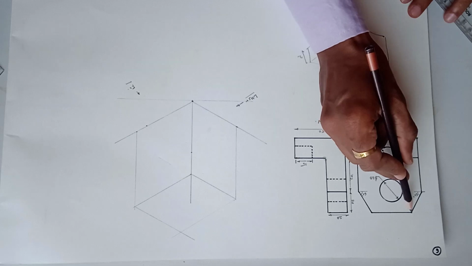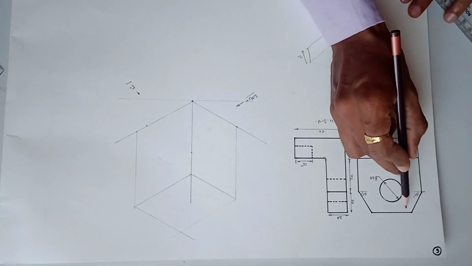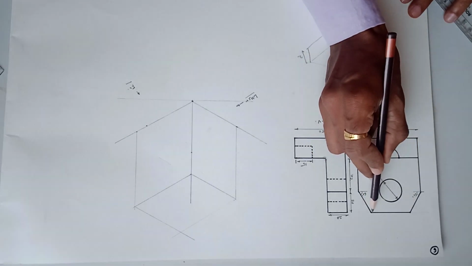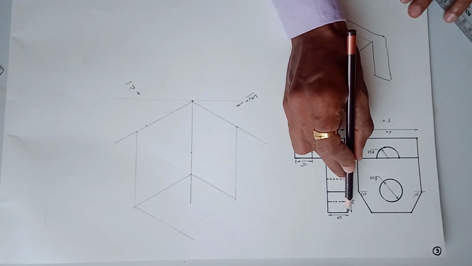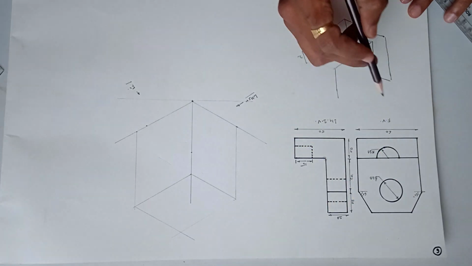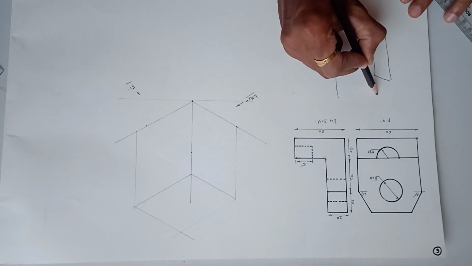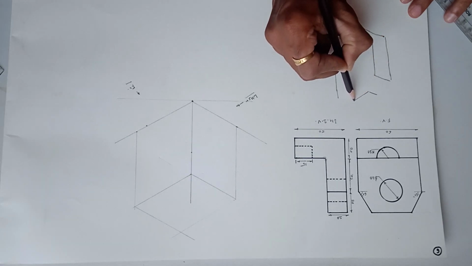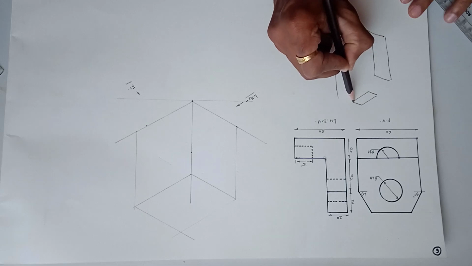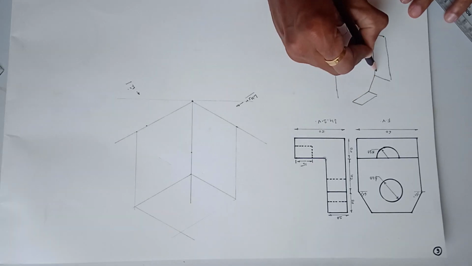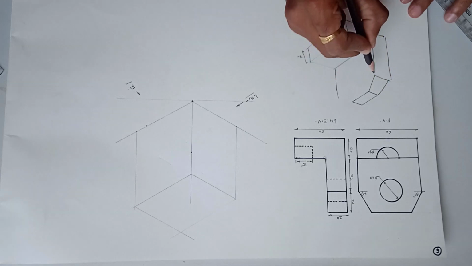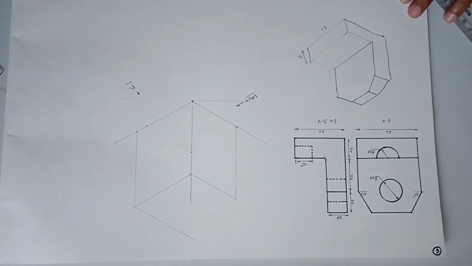Now observe these slant edges. Actually there is a straight line on the topmost plane, and the side view is also a straight line, which means on the top plane there must be a rectangle like this. Then join this corner with this corner, so you can see the slant edges.